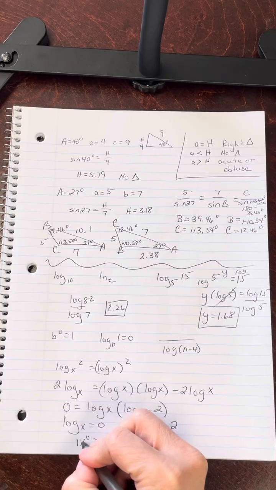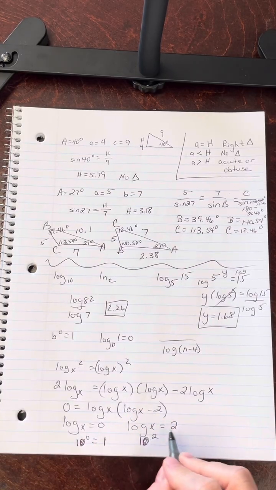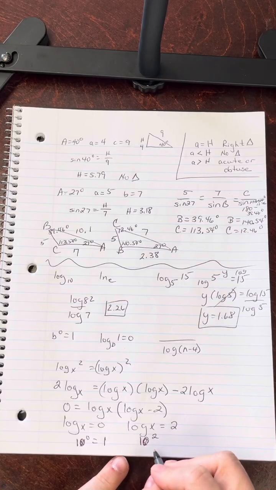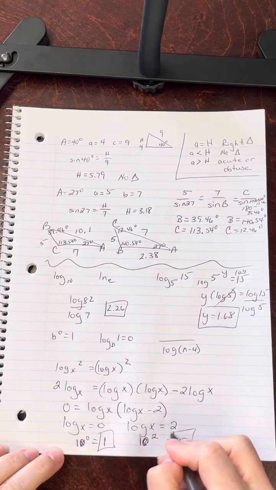The base is 10. 10 to the 0 is 1. The base here is 10. 10 squared equals the x. So that would be equals 100. So my two answers are 1 and 100. And I should throw them back in to make sure I don't get negatives. 1 and 100 doesn't make a negative here or here. So we're good with these being our two answers.